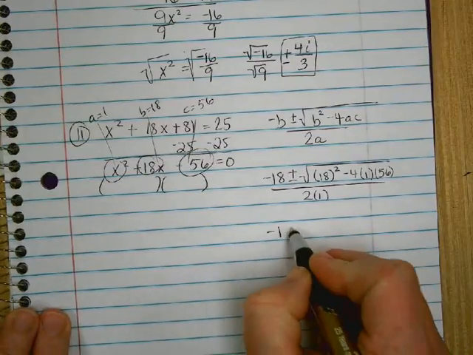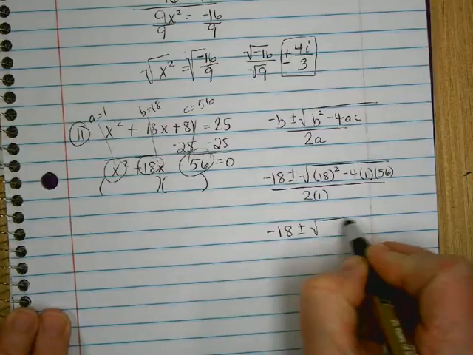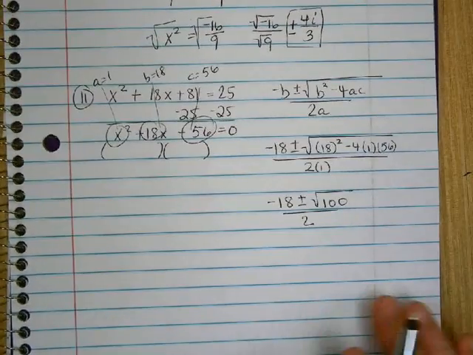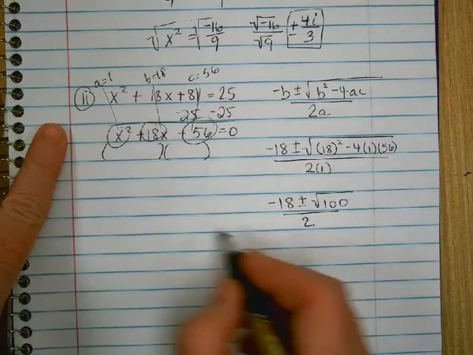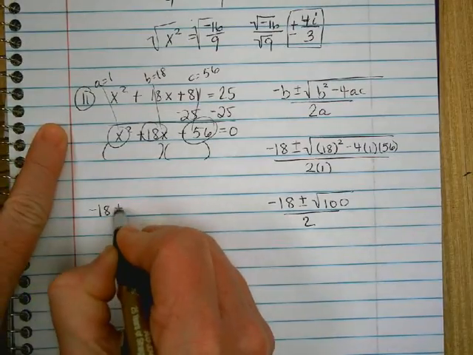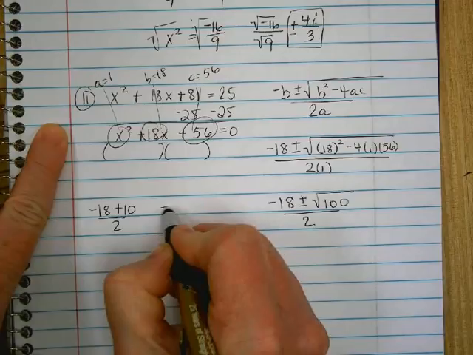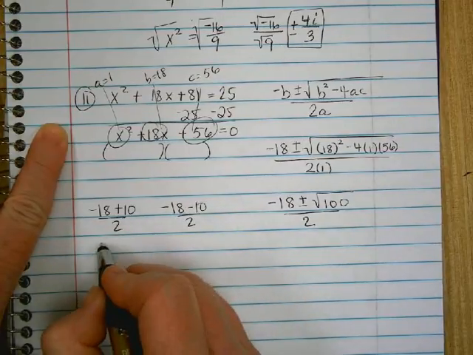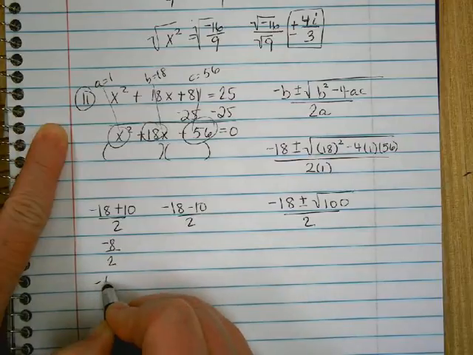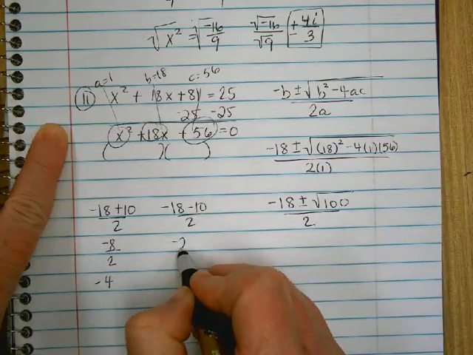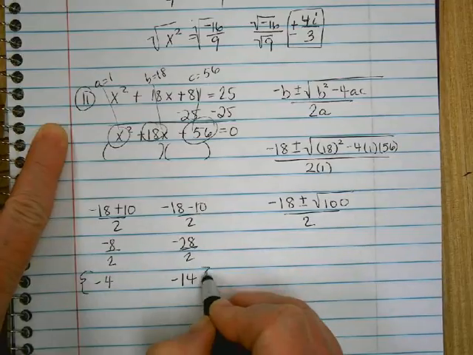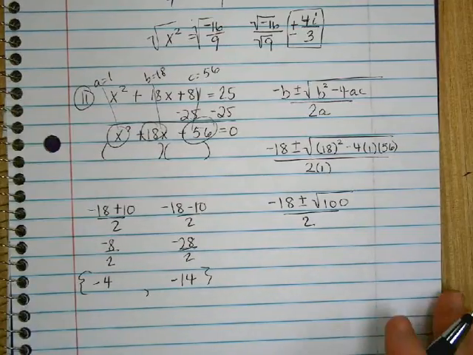So this is negative 18 plus or minus the square root of 100 over 2. The square root of 100 is 10, so this is negative 18 plus 10 over 2, negative 18 minus 10 over 2. So this would be negative 8 over 2, which is negative 4. This would be negative 28 over 2, which is negative 14. So those are my two answers for number 11.